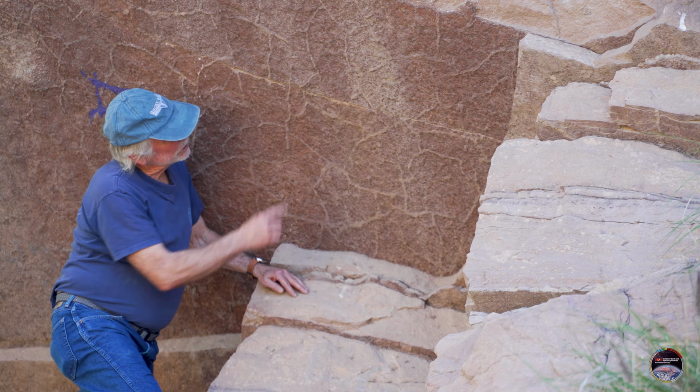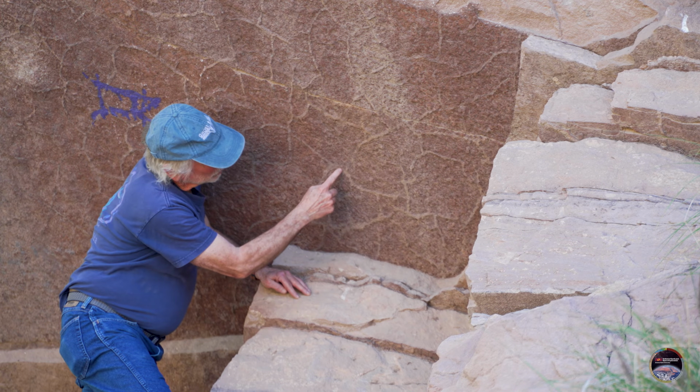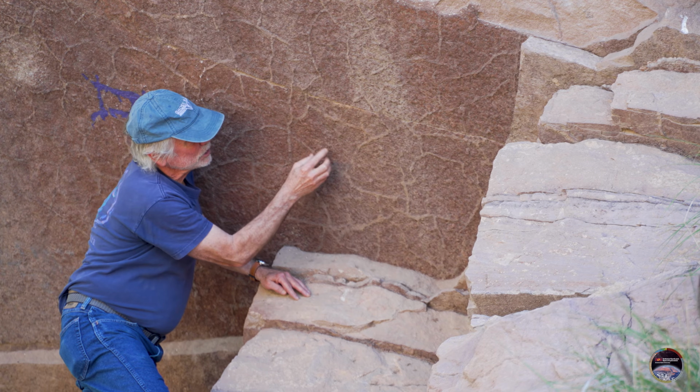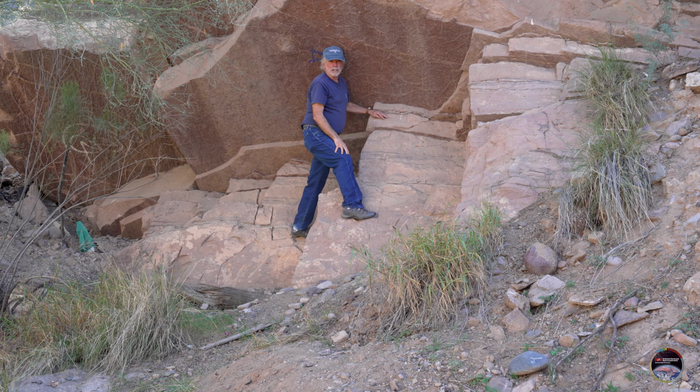Hopefully you can see that there are these lines, and the lines are the same color as the sandstone, and then between them are these patches that are kind of reddish. We're looking at the bottom of a bed. These features are called mud cracks.